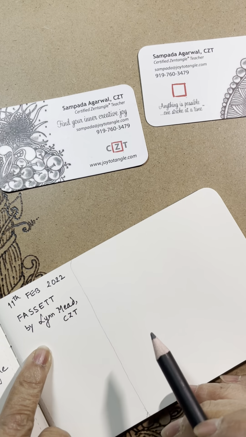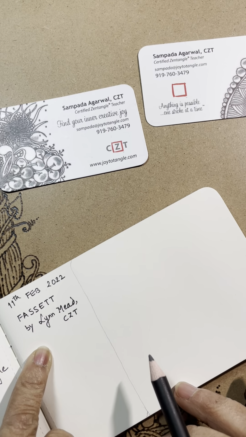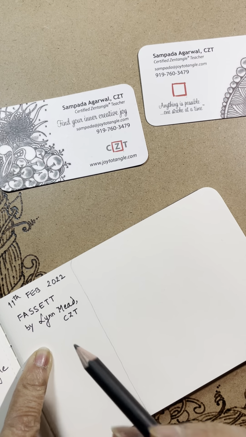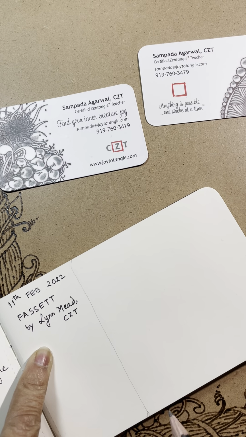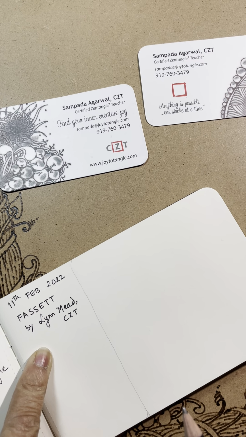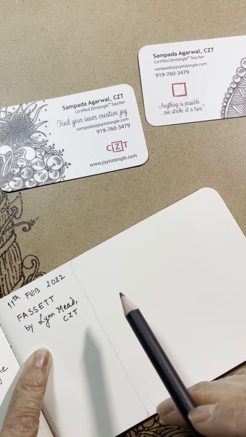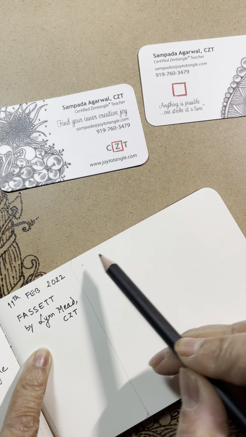The first step of Zentangle, the gratitude and appreciation. So I'm grateful for knowing people like Lynn, who are so beautiful as people and also wonderful as artists.